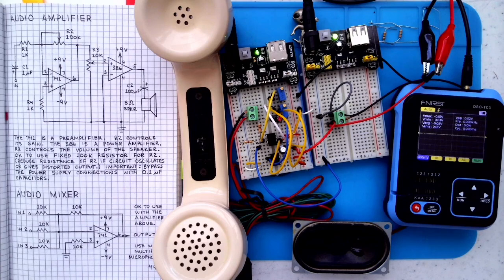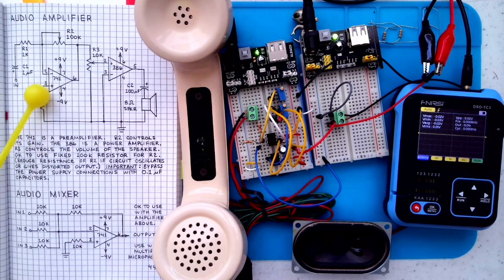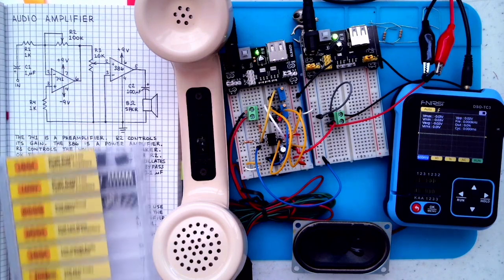It's a bit more complex because it's using two ICs. It's using the UA741 standard op amp IC and the 386 audio amplifier IC. Both of these came in this kit I got off Amazon. There's the op amp and the audio amplifier. Link is in the description.